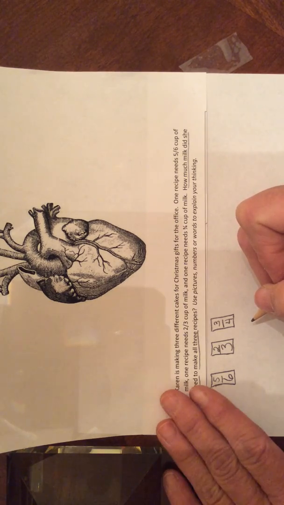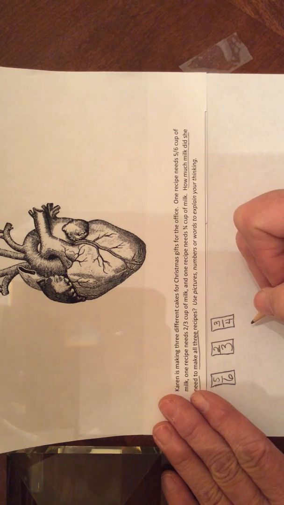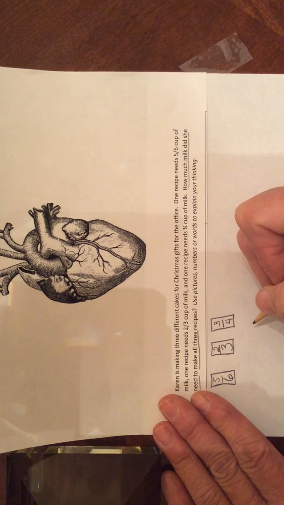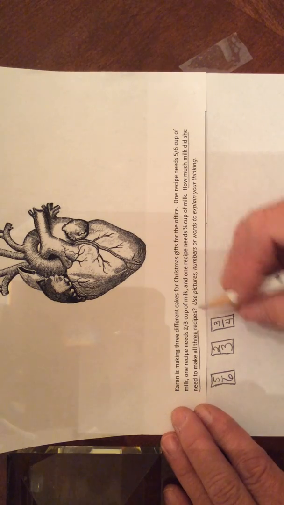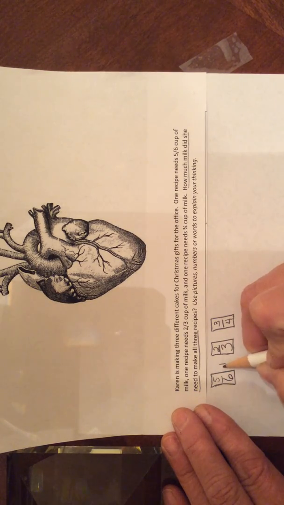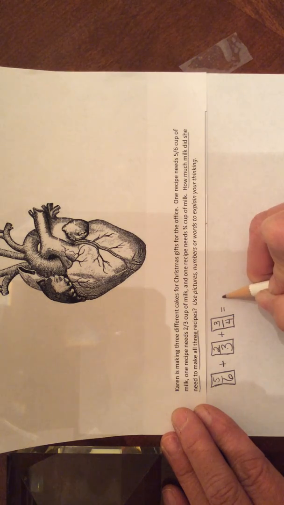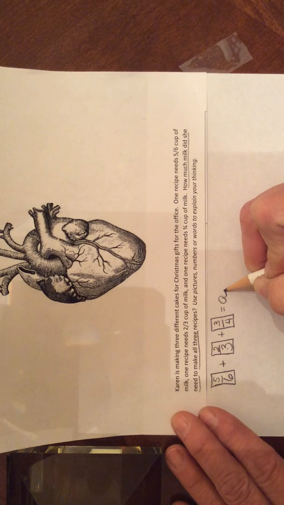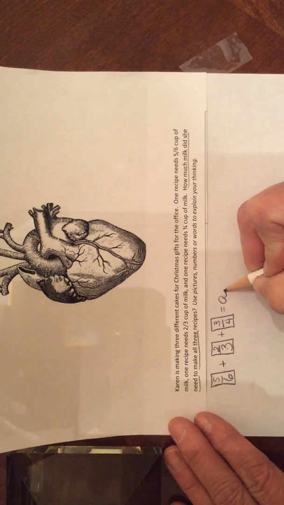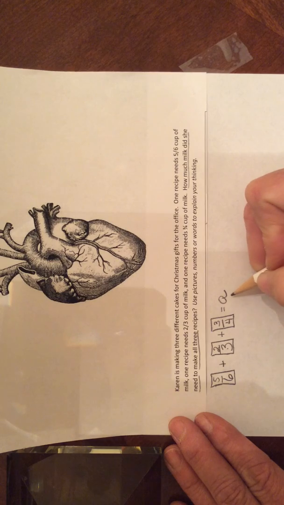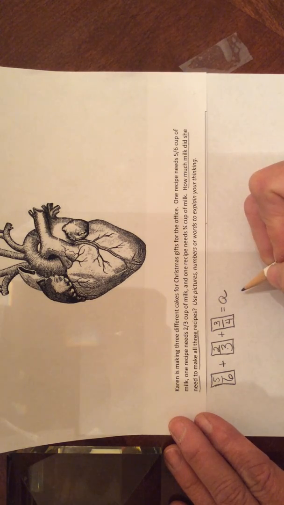Next, the problem is asking us to find out how much milk Karen will need for all 3 recipes. If I'm putting all the milk items together, then I know that I will use the function of addition to solve for the total amount. Therefore, I write an equation that looks like this: 5/6 plus 2/3 plus 3/4 equals I don't know. I use A as the unknown because I know I can use letters or symbols to represent the amount that I'm trying to solve for.